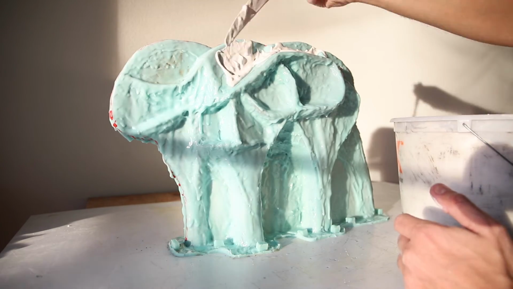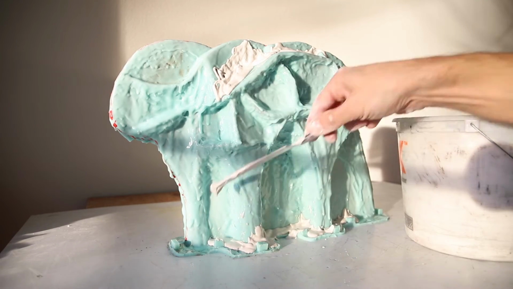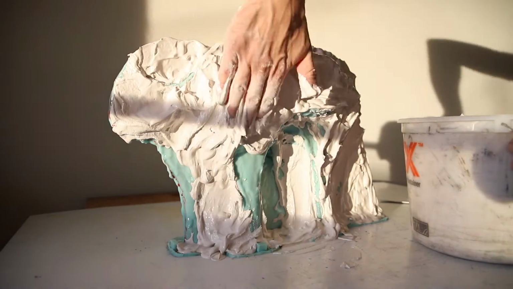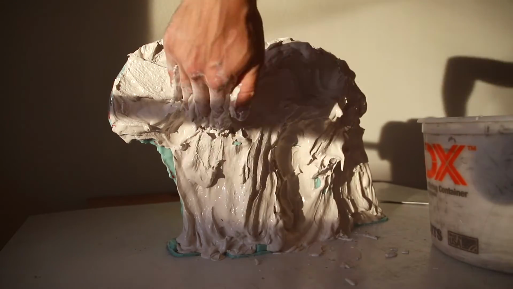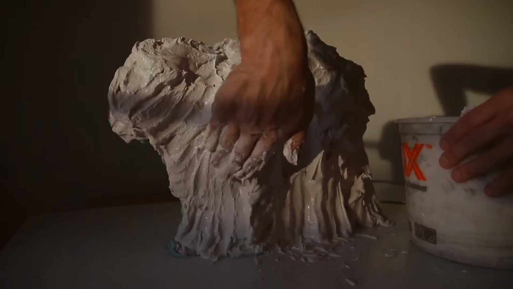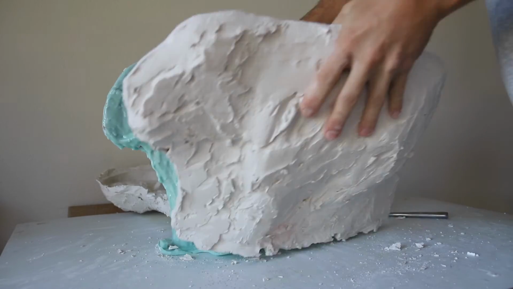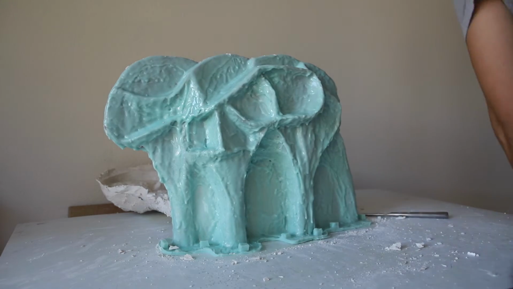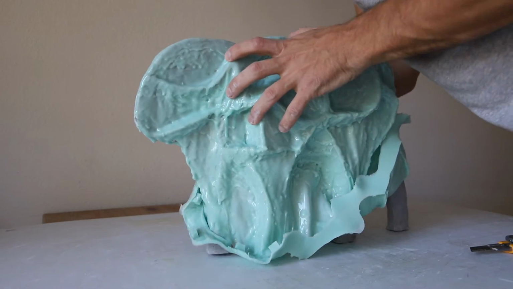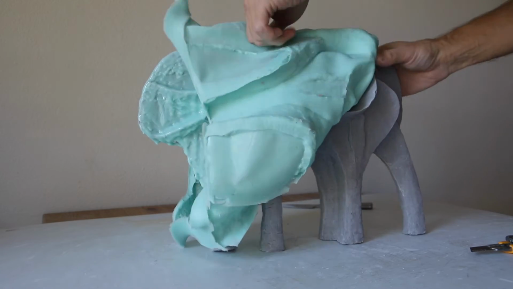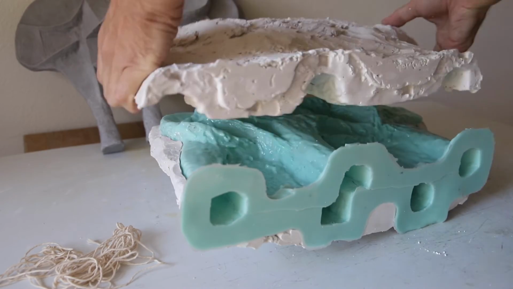After silicone was fully cured, I started with a 2-part gypsum shell. When the shell became cold, I disassembled it, took out the clay sculpture and combined all parts together with a rope.